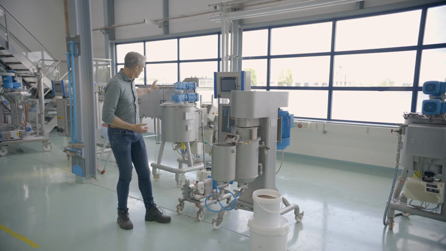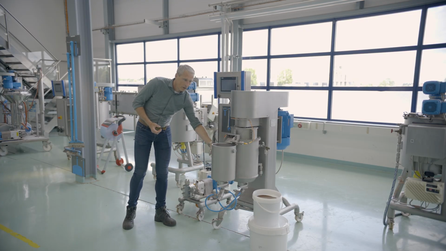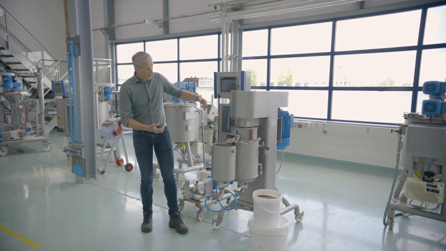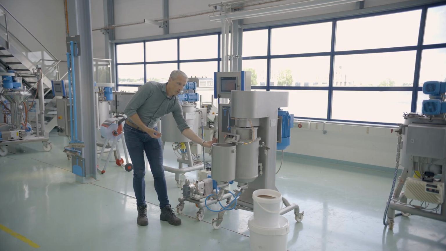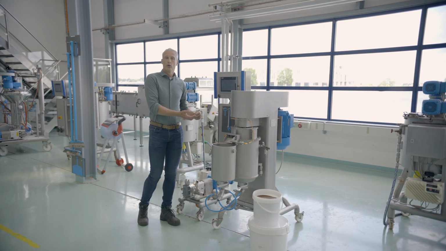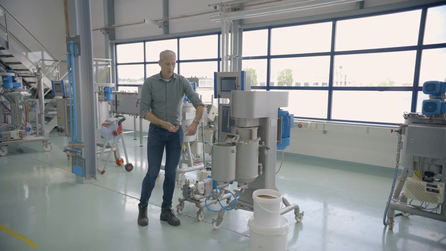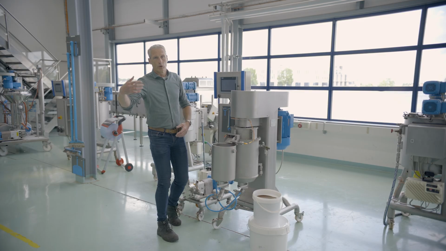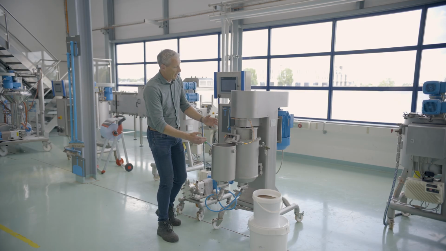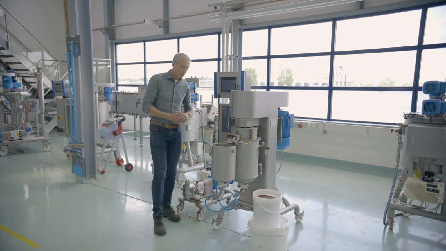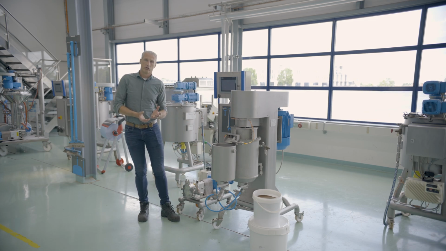So we pump the mix, the premix of the chocolate, through the ball mill. This vessel here is filled up with balls. The product is pumped from the bottom to the top. The balls are rotating and the product is refined when it goes through. Then after the collection vessel, we can either pump it to a second or third ball mill, or we can bring it back into the mixer for a second pass in the same ball mill. So that's how it works.